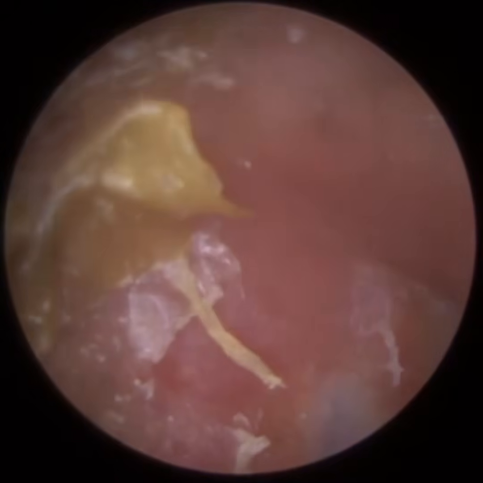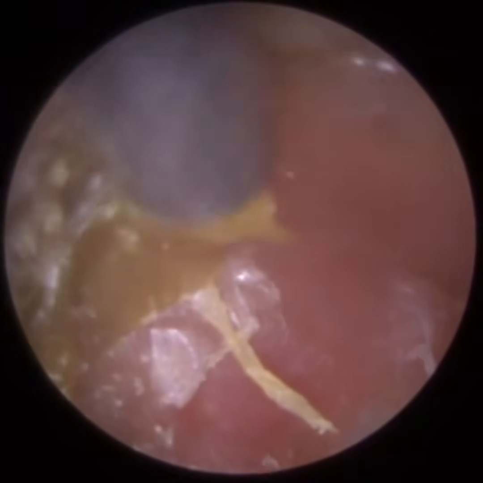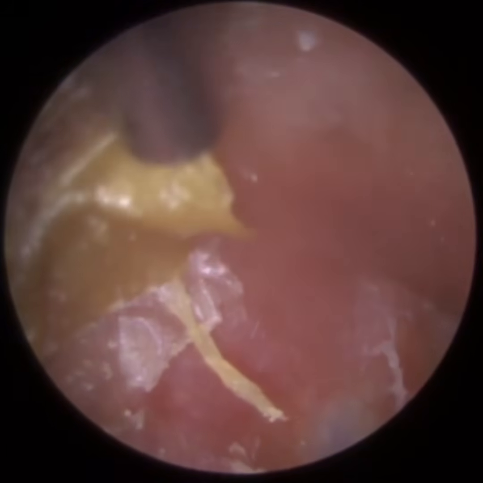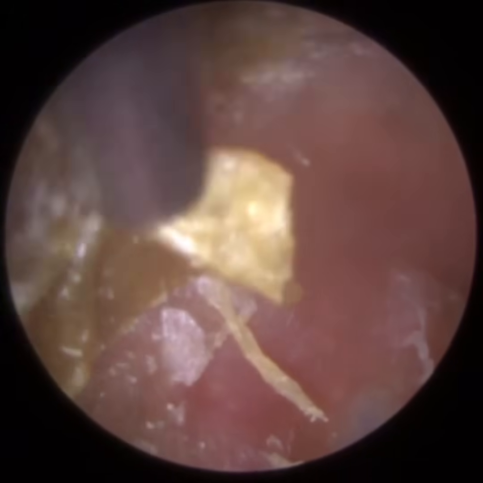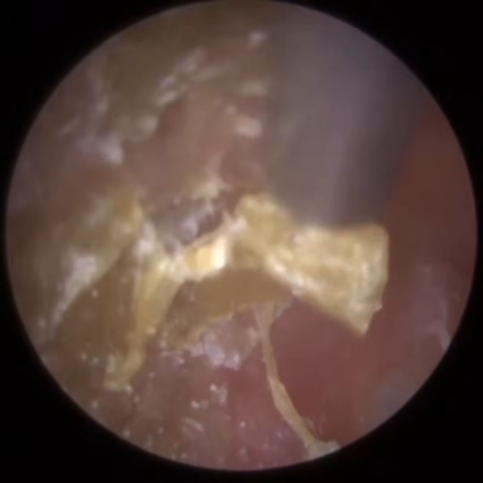The skin is less crusted and a bit more sticky. I believe this is the last remaining piece of dead skin in the patient's right ear.